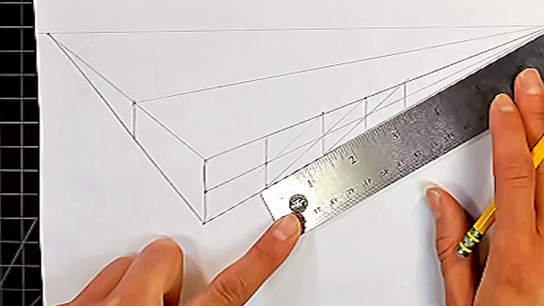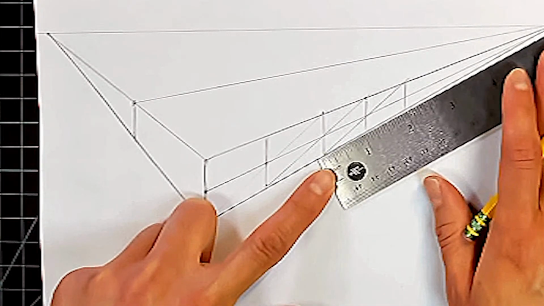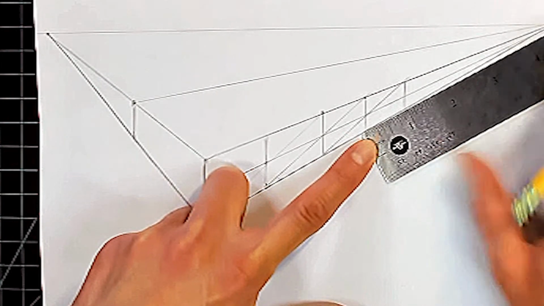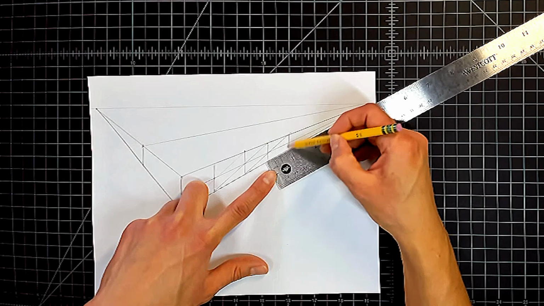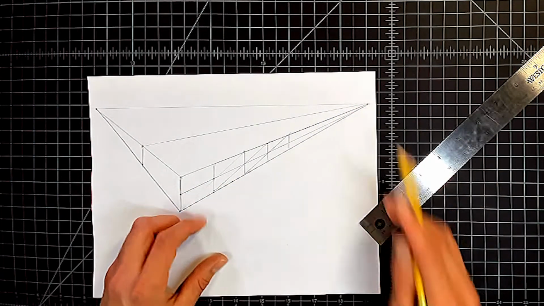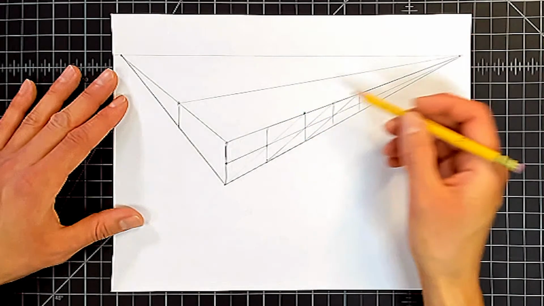This next one should be about 1.25 inches. This next one should be about 1 inch. This one should be about 3/4. So they're getting smaller and smaller as you move further towards this vanishing point on the top right. So this first letter is going to be an M.